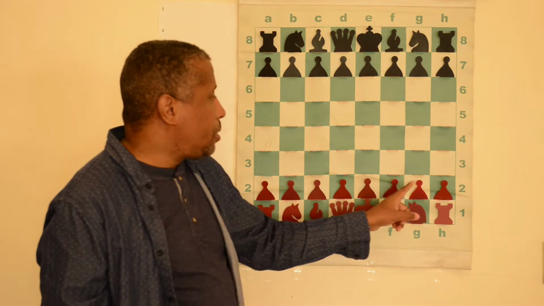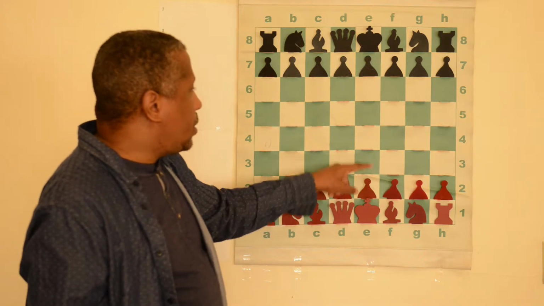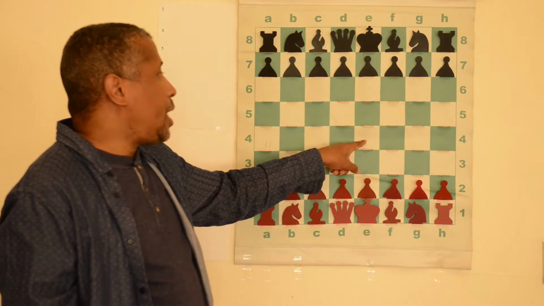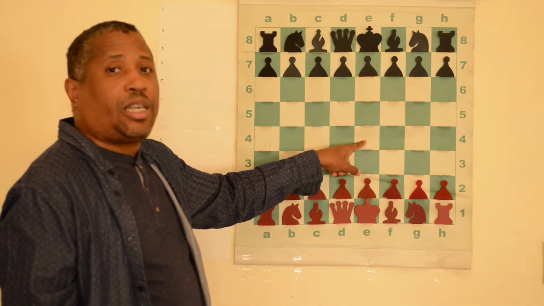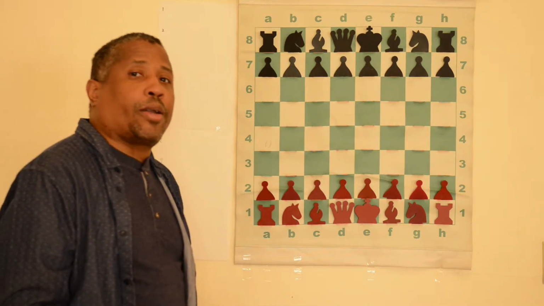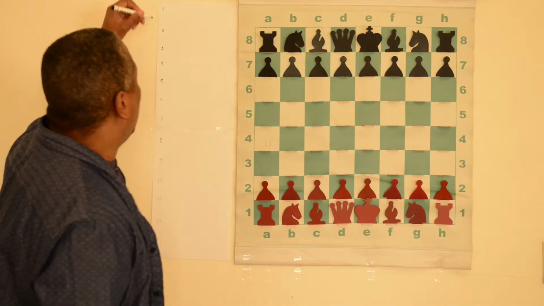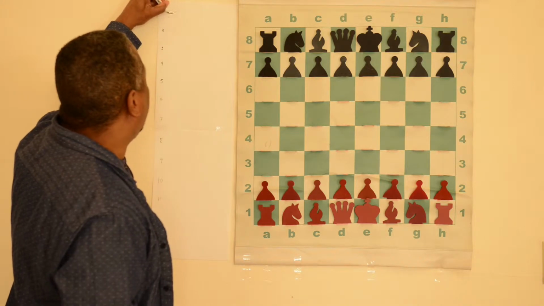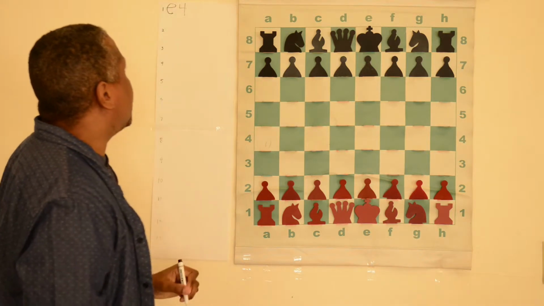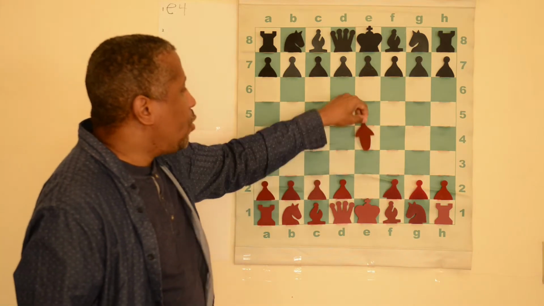Each of these pawns doesn't have a code letter. So if this pawn decides to move here, we just say the square where it's going to: E4. Now, here's the tricky part. In chess, you want to get used to writing your move down first. E4. Just like that. Looking at it, and then making your move.